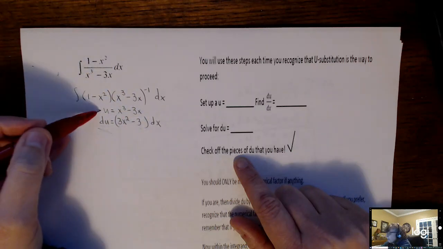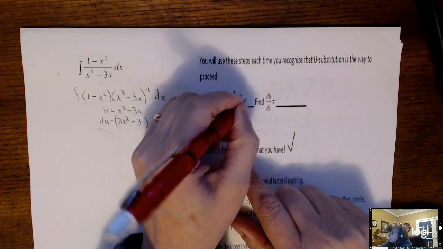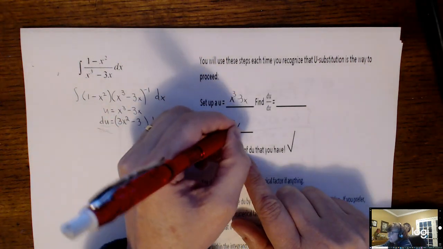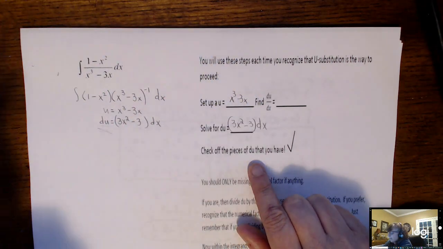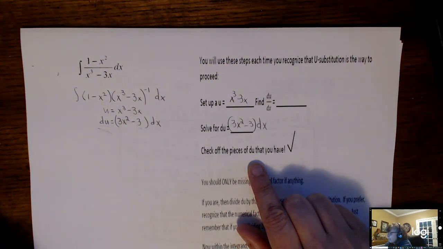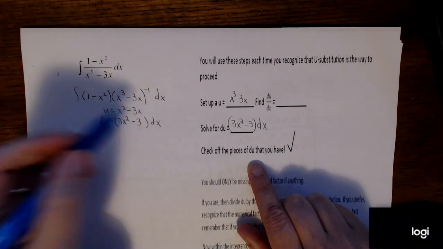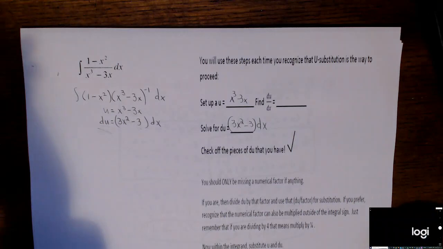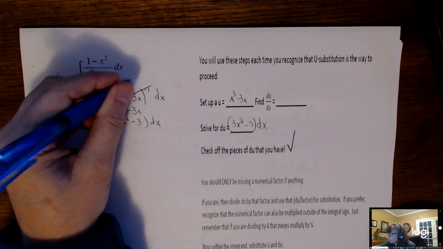Okay, after you get u and du, so I get x cubed minus 3x, and du is (3x squared minus 3) dx, I stop, and my job is to get that integral much more simple. So (x cubed minus 3x) to the negative 1 is u to the negative 1.